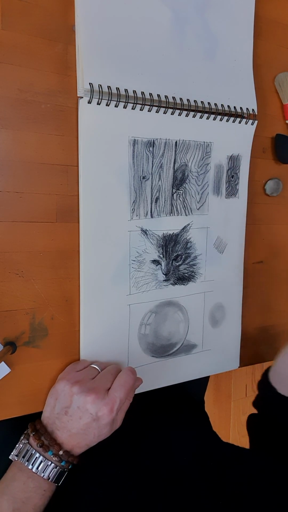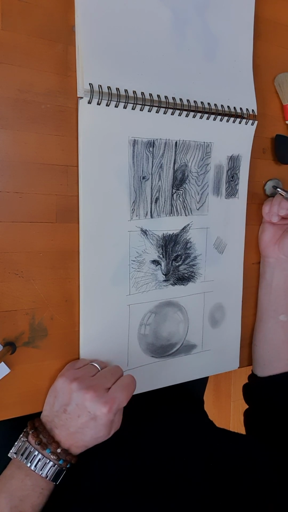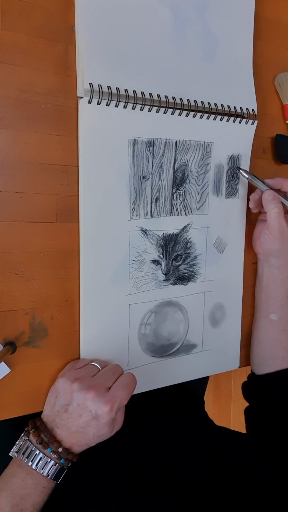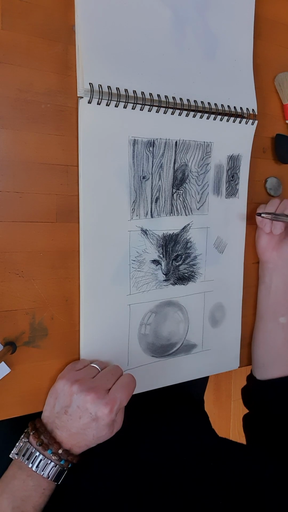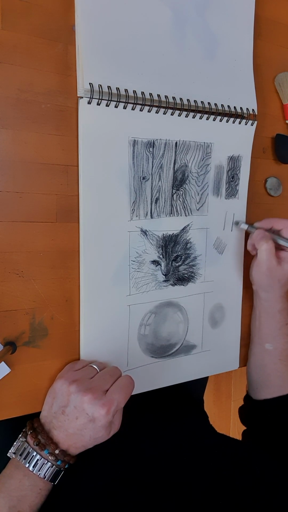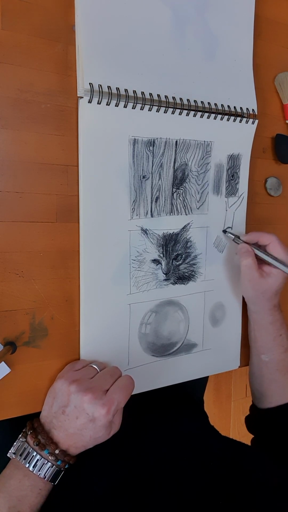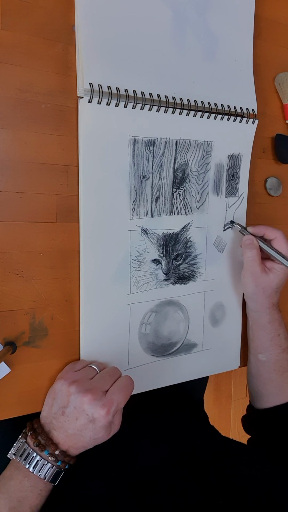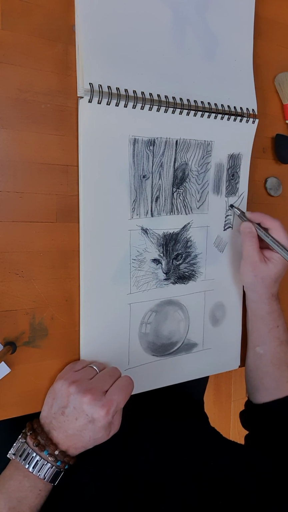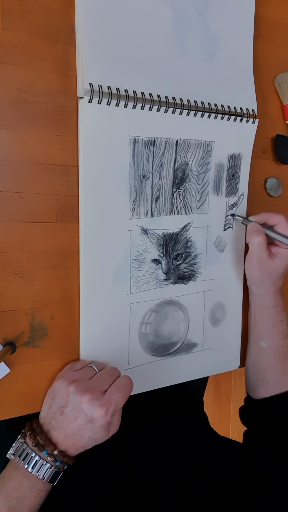Yeah, it's a way of drawing the texture of the wood. Of course, you can have a branch of a tree, which can be like this, something like this, and you can do something that resembles the bark of the tree.